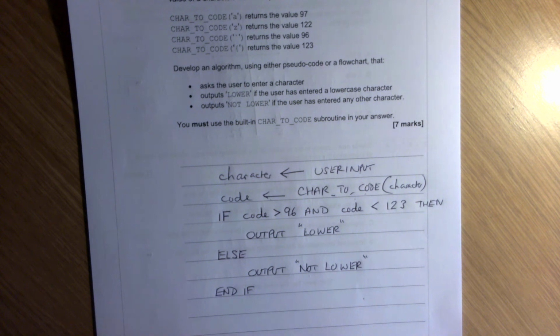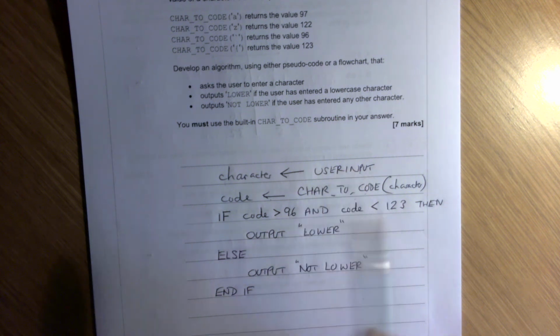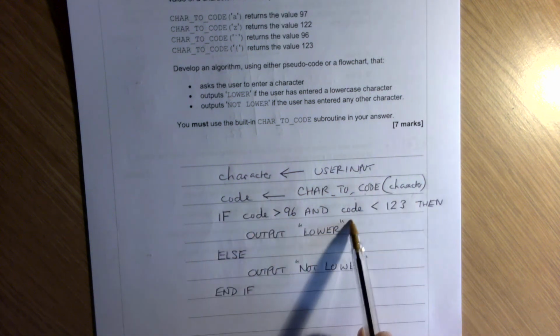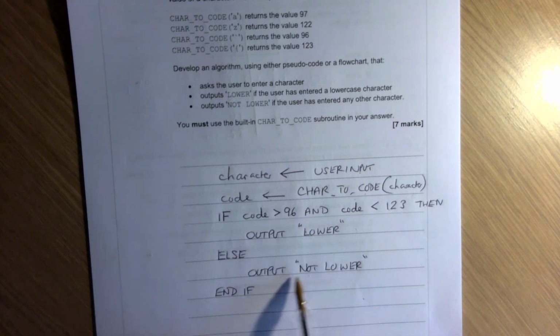That's it. Done. Finished. I've asked for the character to be input. I've got the code for it. I've checked that it's in the right range. If it's in the right range, I've said lower. Otherwise, I've said not lower. That's everything it told me to do. 7 marks. Bang. Didn't even have to use that page. Very good.